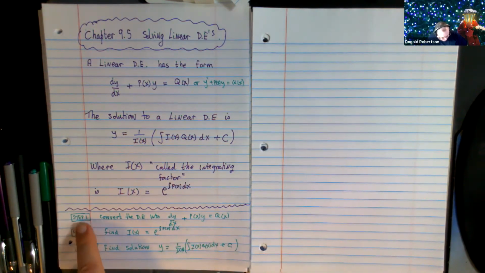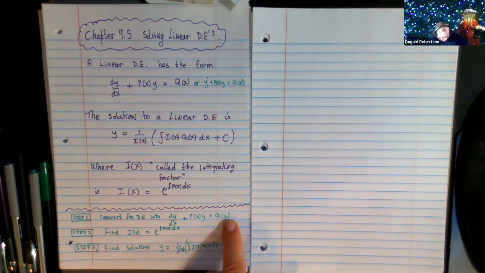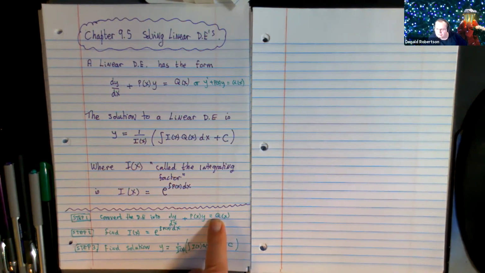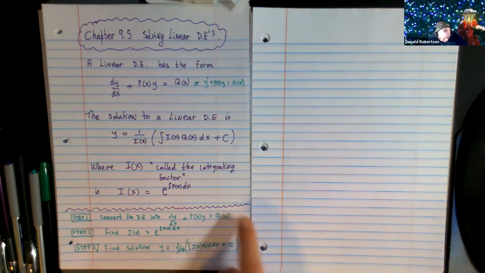Essentially what you do, and these are the 3 main stages. Step 1, convert your differential equation to look like this. Now in a lot of questions, hopefully it'll already be converted and it'll look like that, so you don't need to do anything. But let's say, in this case, that you didn't get it in that format, you should write it like this.